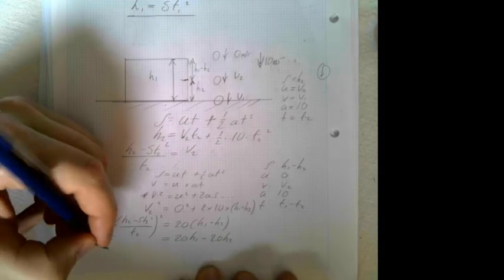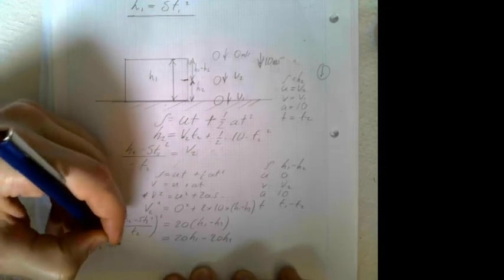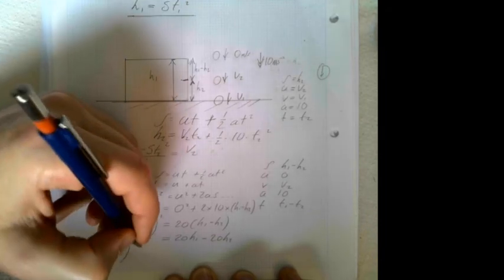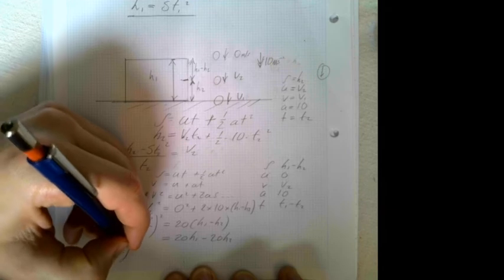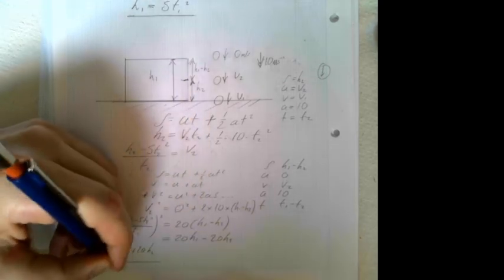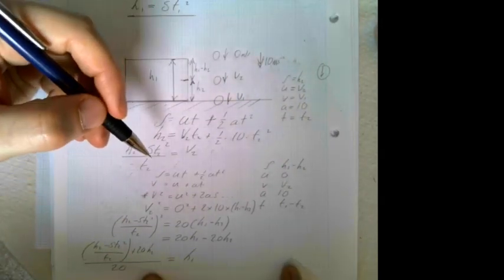So doing so, I'm going to have H2 minus 5 T2 squared over T2, squared, plus 20 H2, all over 20, is equal to H1. Now I suspect that there's quite a nice way to arrange that. We could at least have a quick look at it, couldn't we?